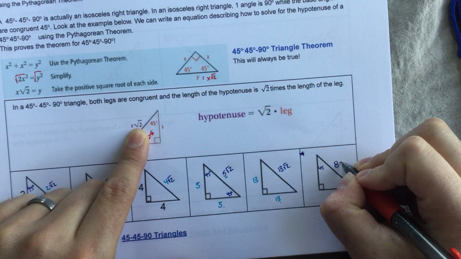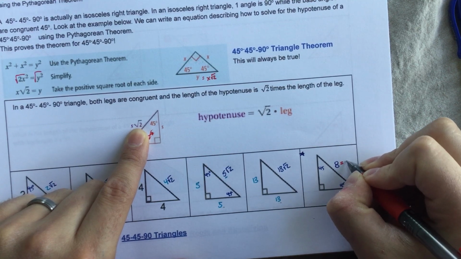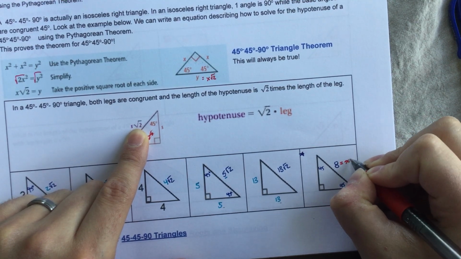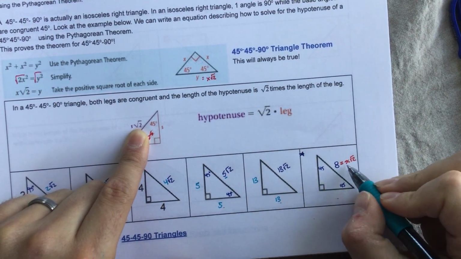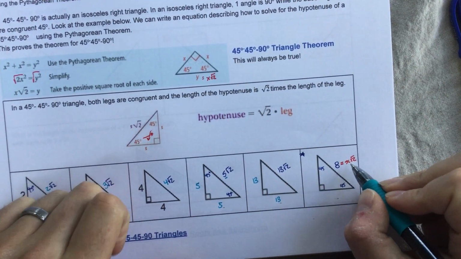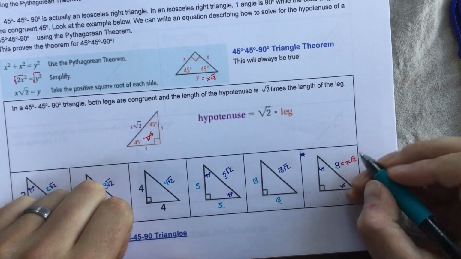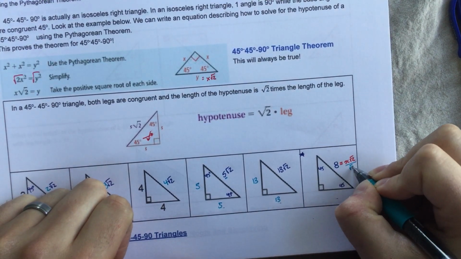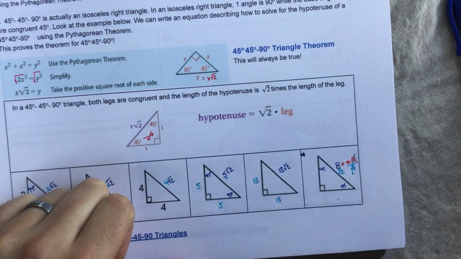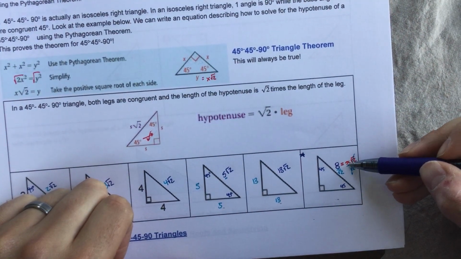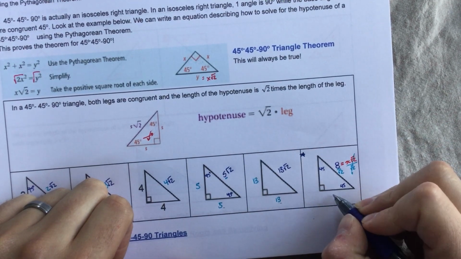It's just a whole number 8. So we would have to set this equal to our side length, x, times the square root of 2. And so to solve for this missing small side, because we don't know what that small length is down here, we would divide by the square root of 2 on both sides. So now it's showing that that small leg is going to be 8 over the square root of 2.